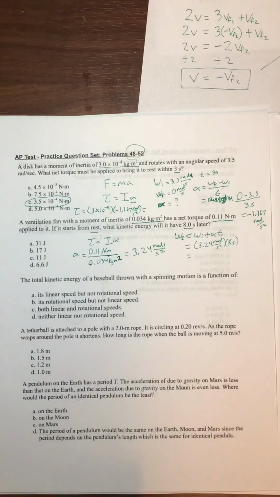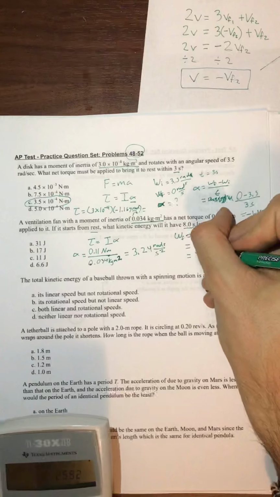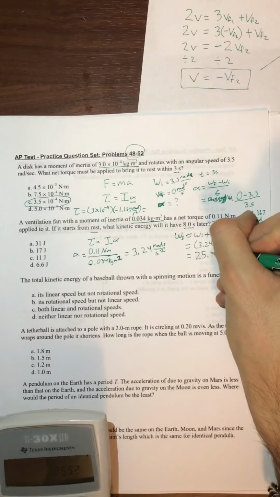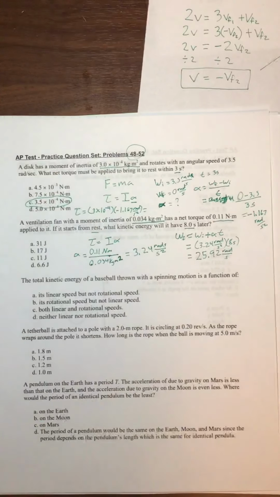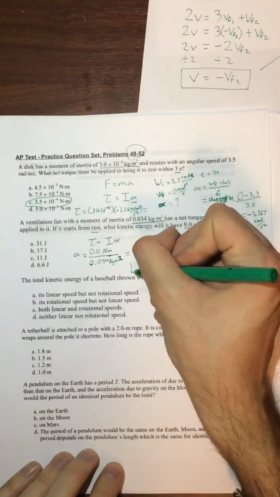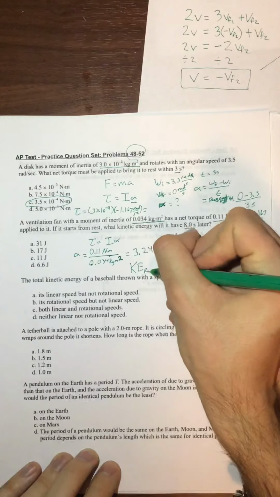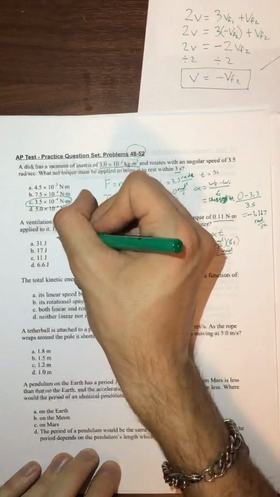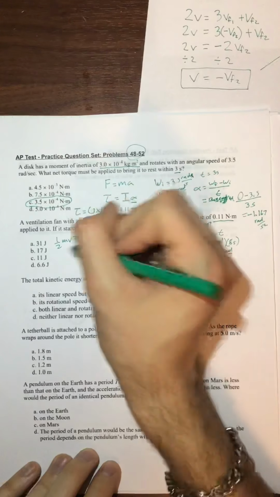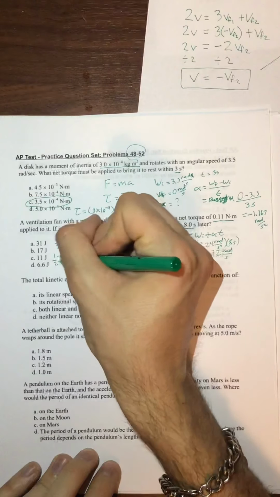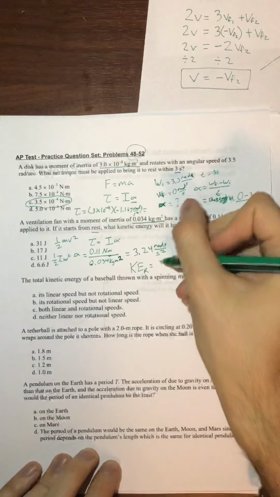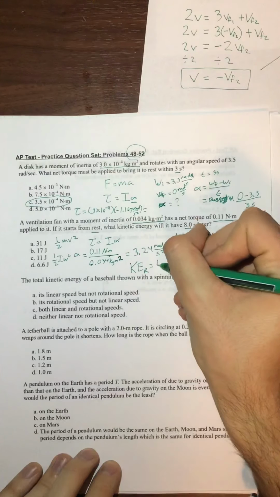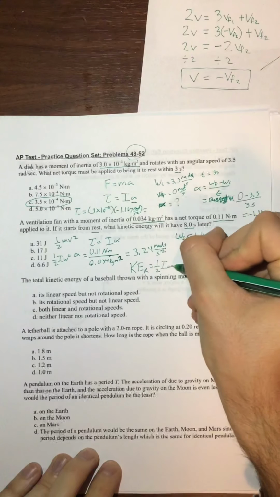All right, so therefore 3.24 times 8 will give me a final angular speed of 25.92 rads per second, which is pretty quick. Now the question's asking for the kinetic energy, and there is an equation for kinetic energy of something rotating. It's the same as the regular kinetic energy equation, 1/2 mv squared, just with rotational variables. So m is I, and velocity is omega squared, or w, whichever one you prefer. So 1/2 I omega squared.